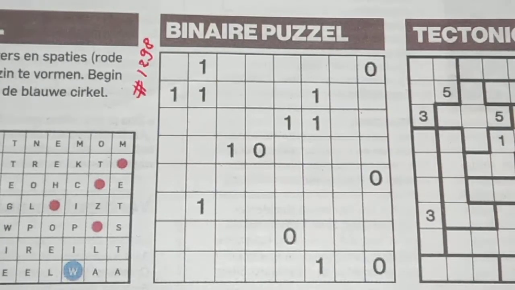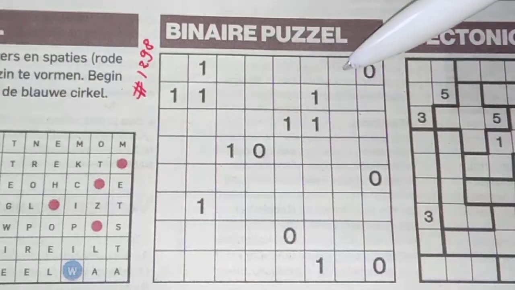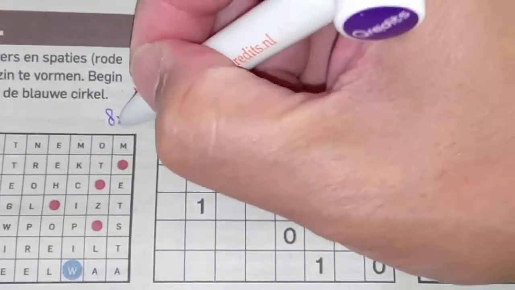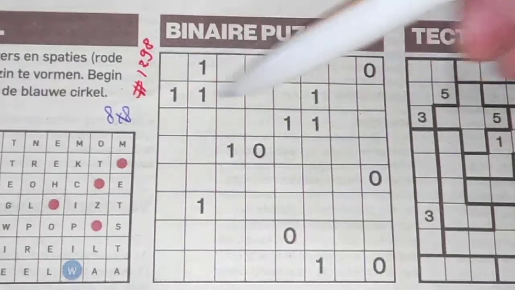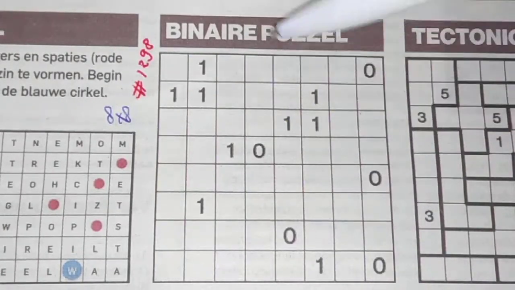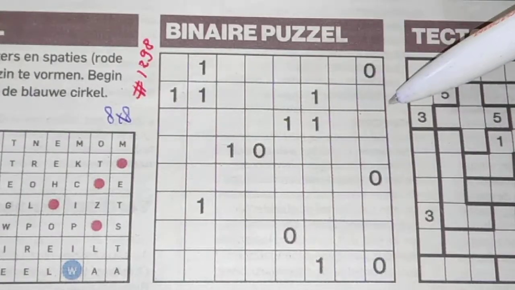And what kind of binary puzzle is this? Let me count. 1, 2, 3, 4, 5, 6, 7, 8. It's an 8 by 8 binary puzzle. That means in a row or in a column there's always 4 ones and 4 zeros.